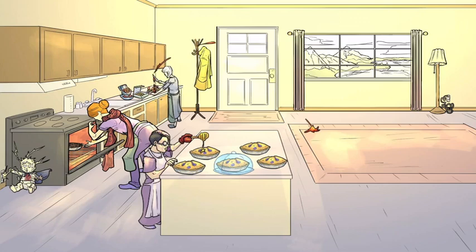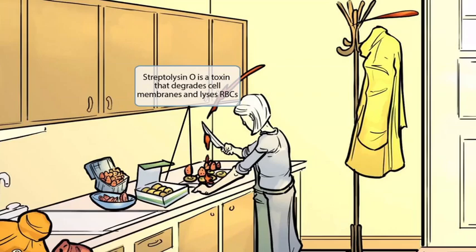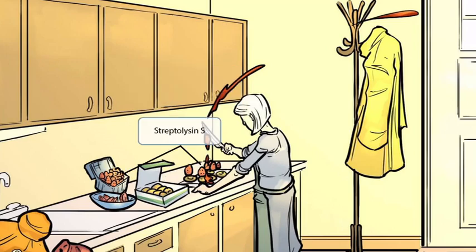Okay, now let's discuss some other virulence factors for strep pyogenes. Notice that we've added a woman towards the back of the image right here who is cutting up some strawberry-filled donuts. This can be a bit difficult to see, so let's zoom up. The O-shaped donuts in the image are here to help you remember streptolysin O. Streptolysin O is a toxin that degrades cell membranes and lyses red blood cells. The fact that the donuts are filled with jelly and jelly is flying all over the place should help you remember that this toxin lyses red blood cells. She's also cutting up strawberries to place them on top of the donuts. The letter S in strawberry should help you remember that another similar toxin to streptolysin O is streptolysin S.